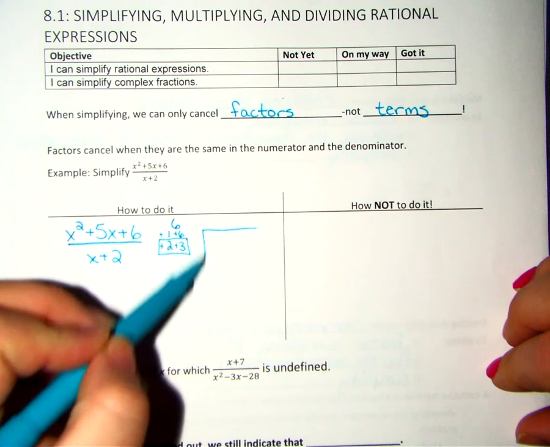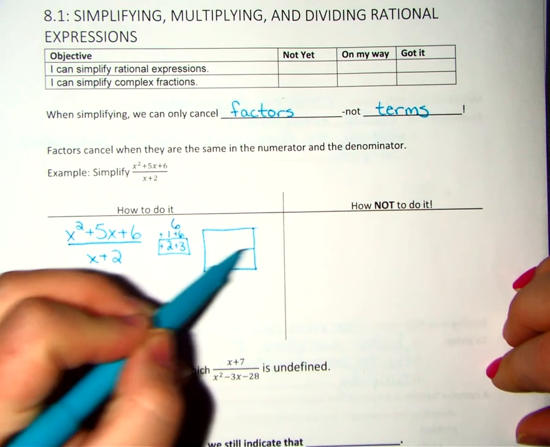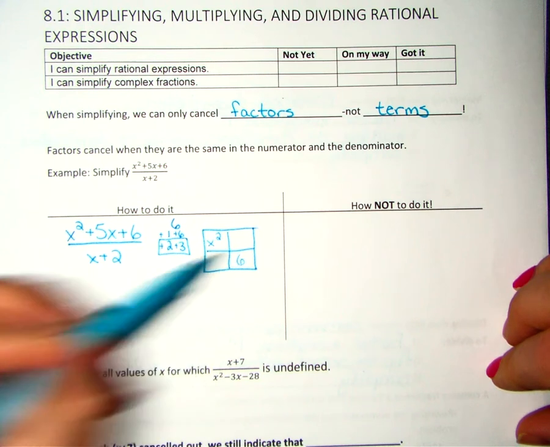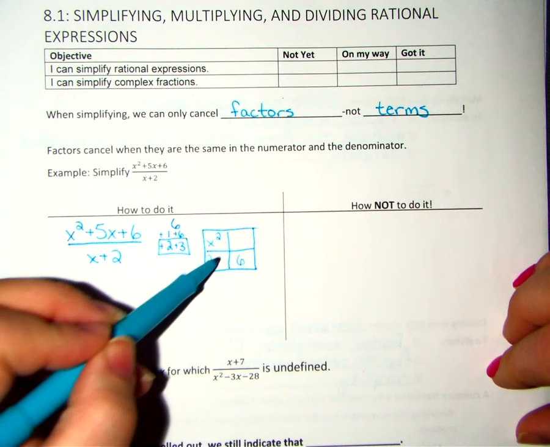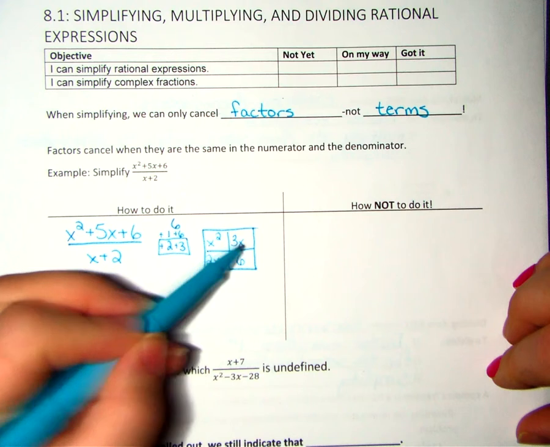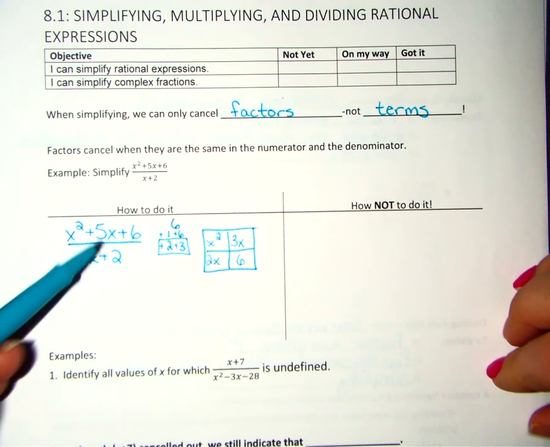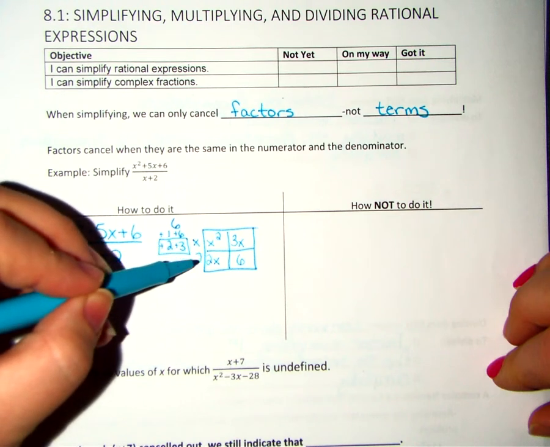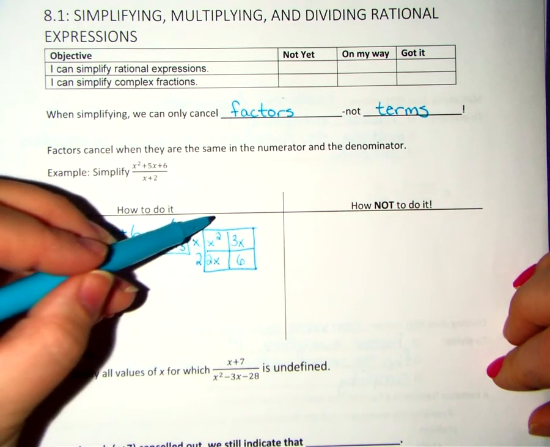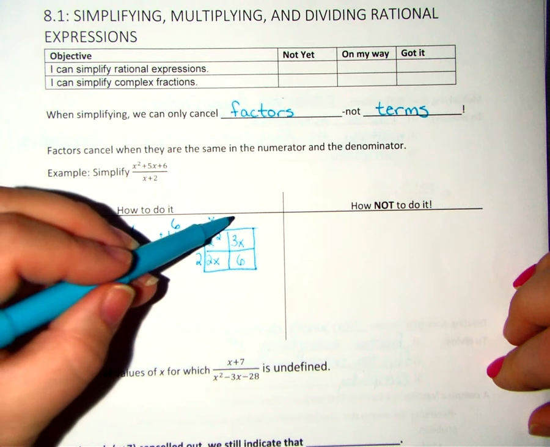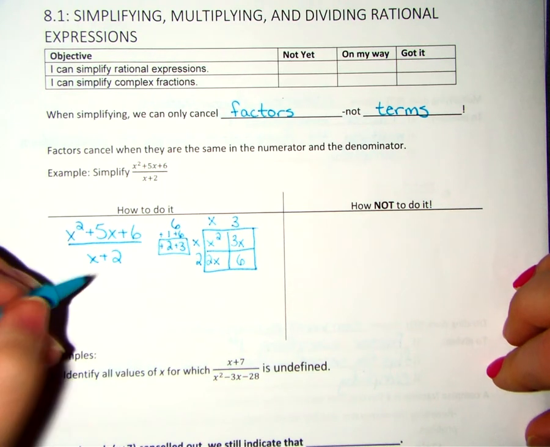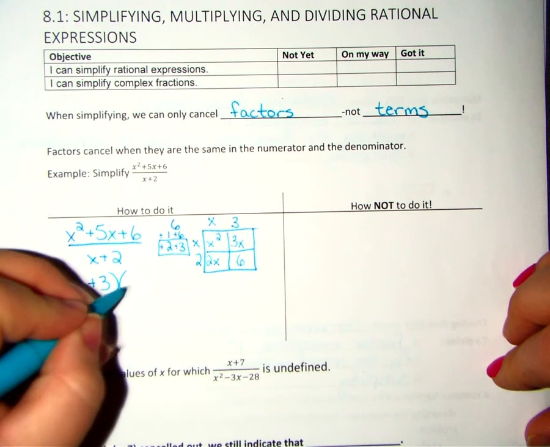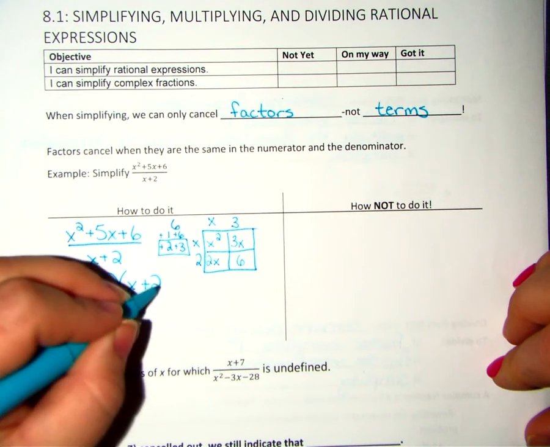So if I were to put these into the box, remember my first term goes in this box, my last term goes here, and I have 2x and 3x that would add to equal the 5x. I can take an x out of the top and a 2 out of the bottom. The left side, I can take an x, and the right side, I can take a 3. So my factors are x plus 3 and x plus 2.